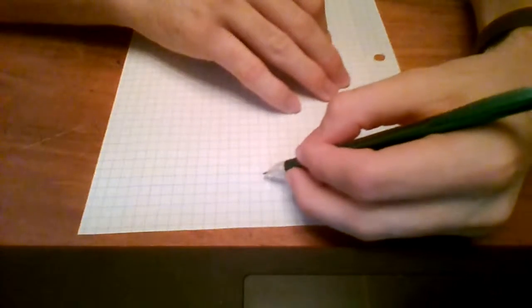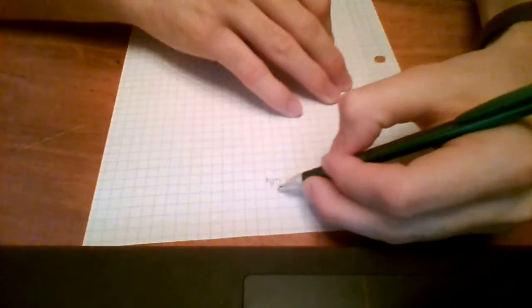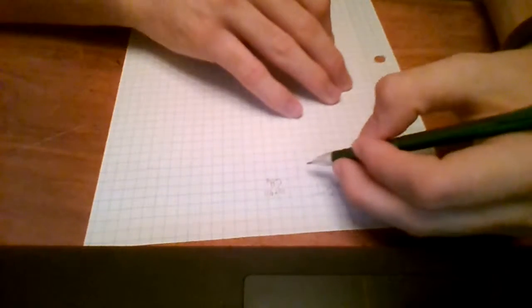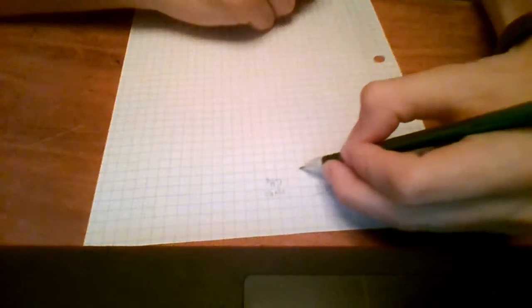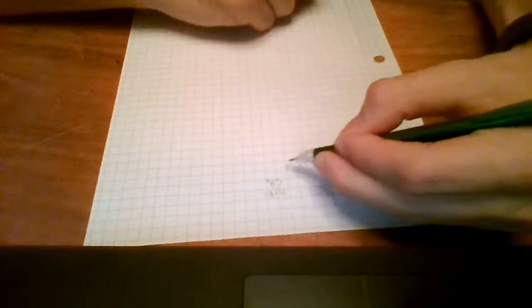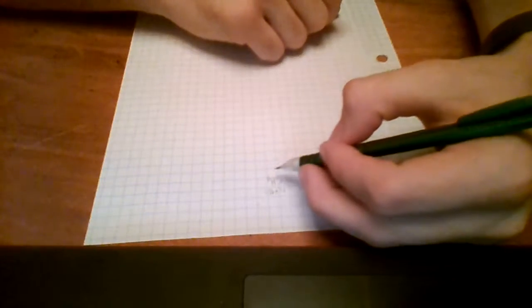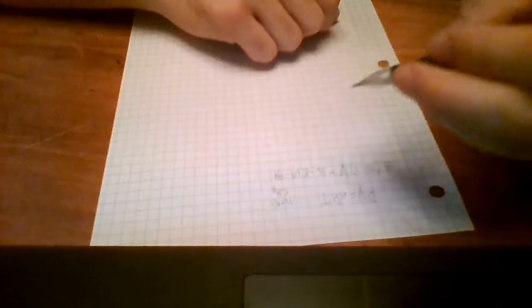1 carbon and 4 hydrogen, so that's 12 plus 4 times 1, so that is 16 times the gas constant, which is 8.314, times the temperature in Kelvin, which is 94 Kelvin.